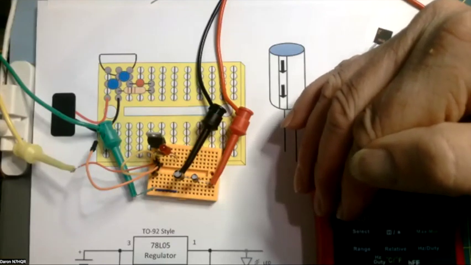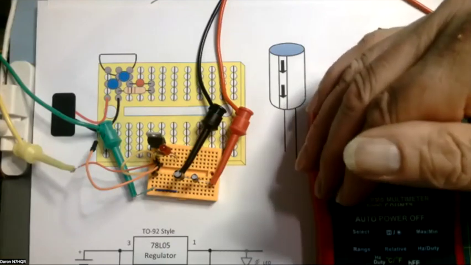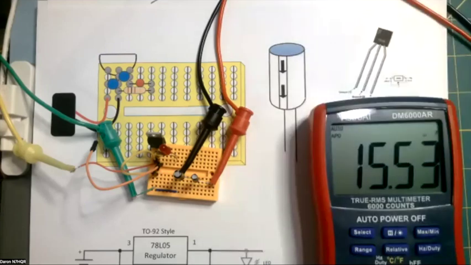Let's see what it is. 15.5. So those are two capacitors in series. It's less than, and in this particular case, since it's two capacitors, you can use that C1 times C2 over C1 plus C2 and come up with the value. If you have three capacitors, you've got to use that crazy thing, 1 over C1 plus 1 over C2 plus 1 over C3 plus et cetera, et cetera.